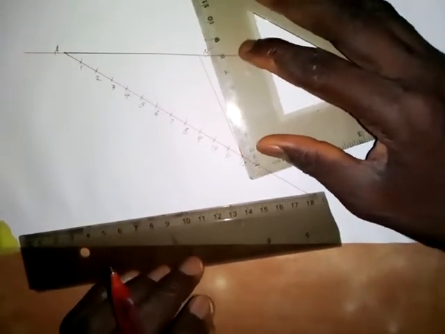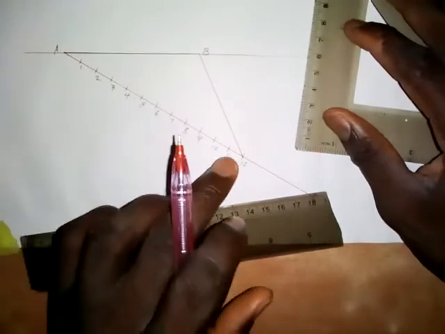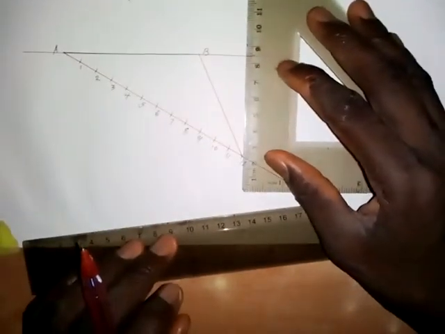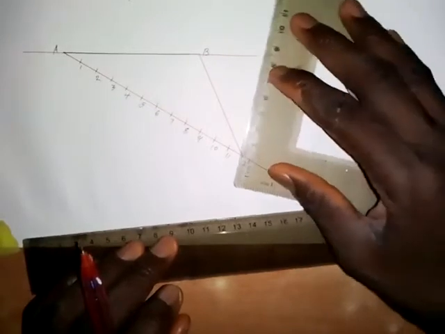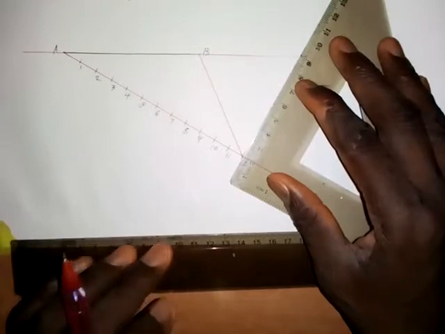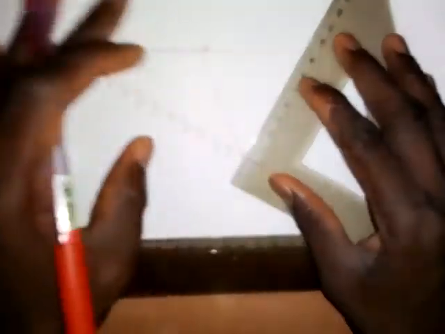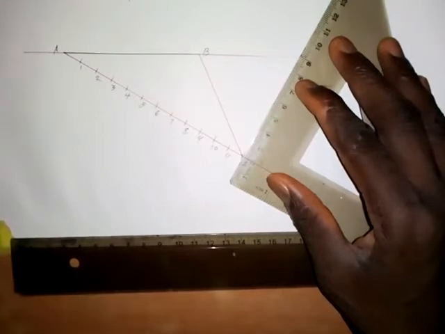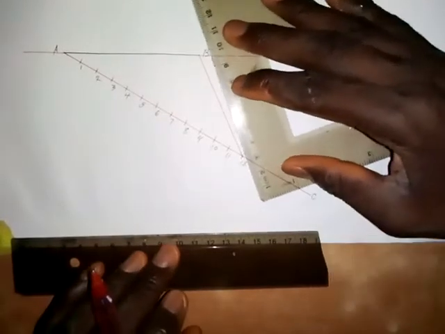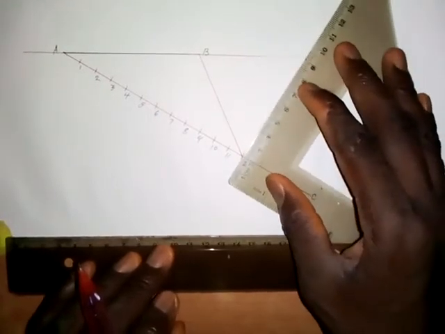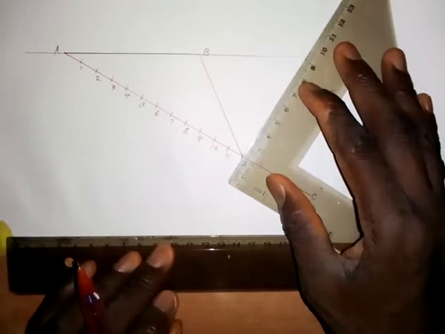So now, if you do your own, the line may not be bent like this. Your own may be standing upright like this, or it may bend in this way. So you don't have to worry. You are still working well. Your work is correct. Whether it is bent like this, or it is standing upright like this, or it is bent like this, you are still correct.